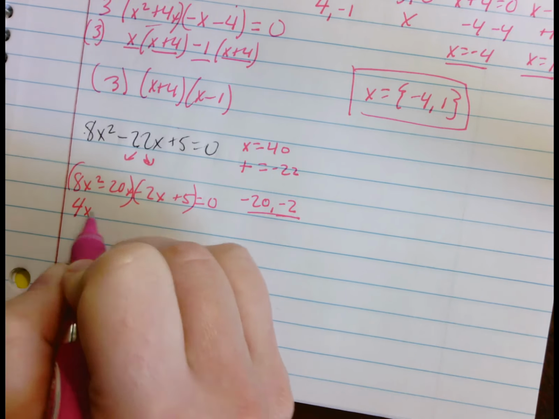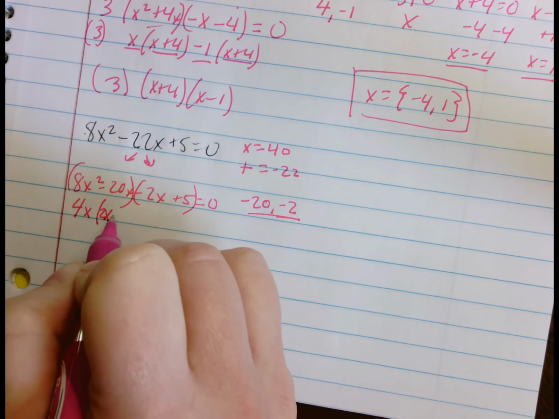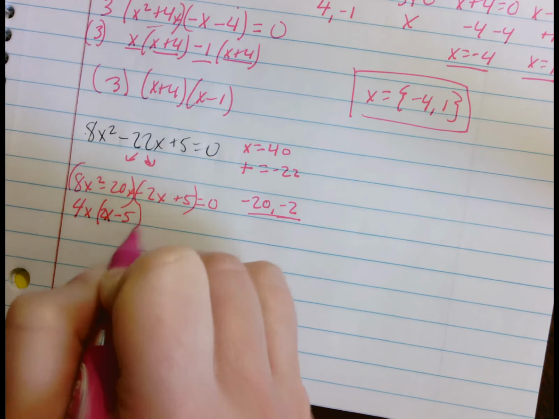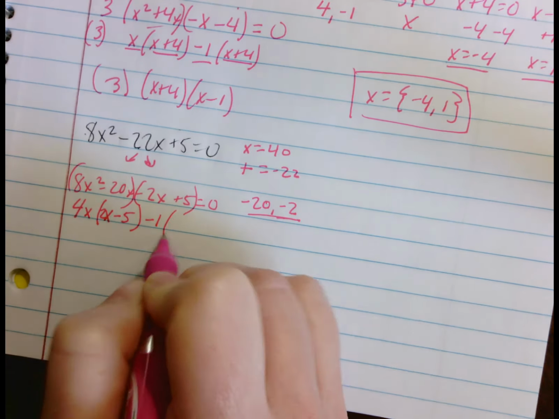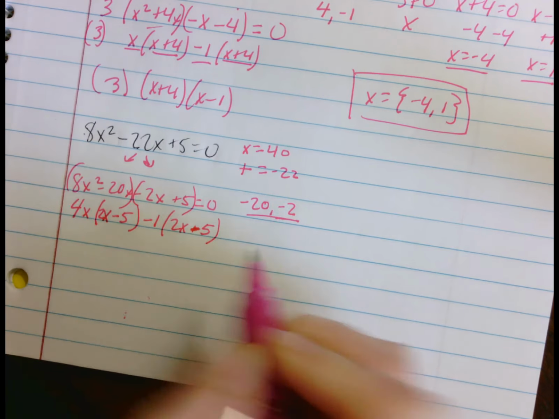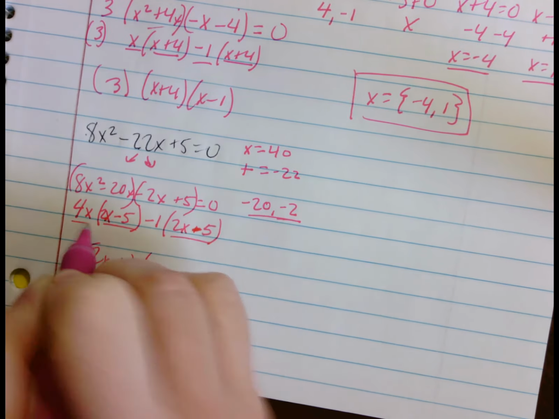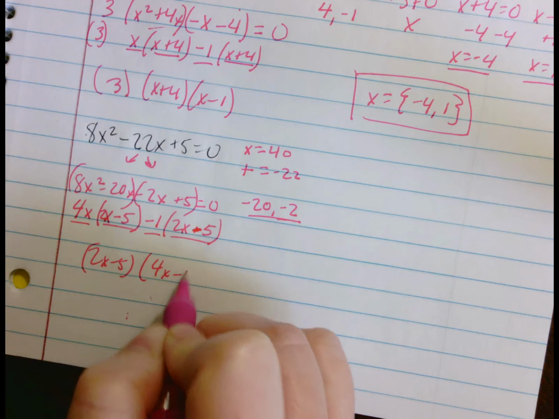We're going to take out a 4x, and that's going to leave us with 2x minus 5, and then here we're going to take out a -1 and be left with 2x minus 5 again. So our common factor is 2x minus 5, and our leftover is 4x minus 1.